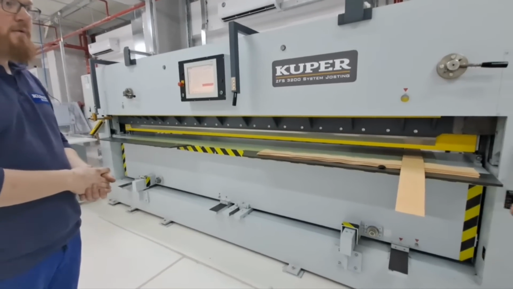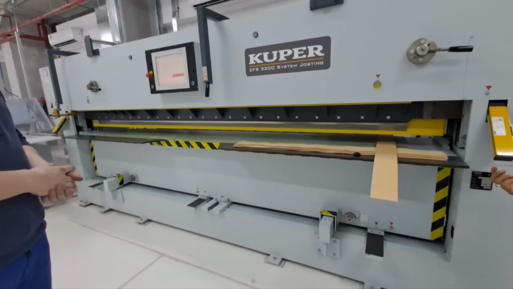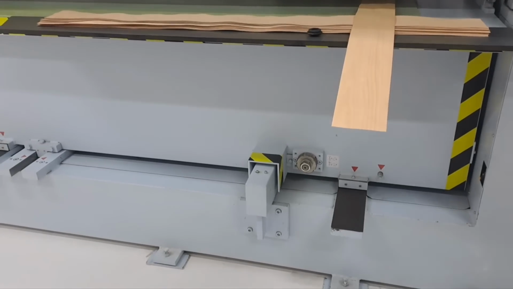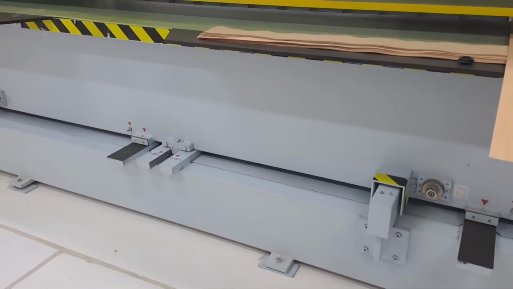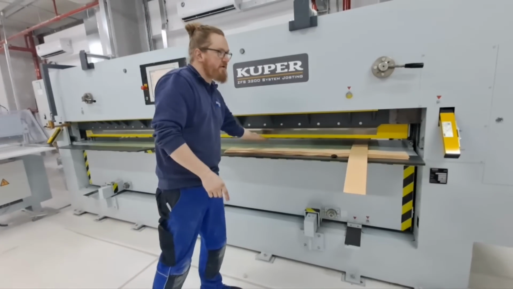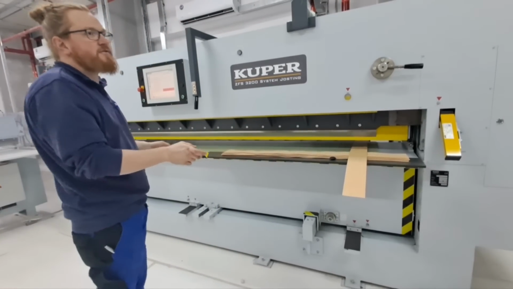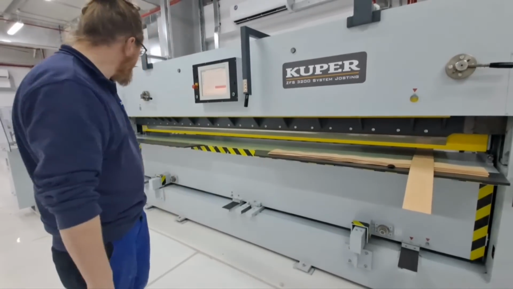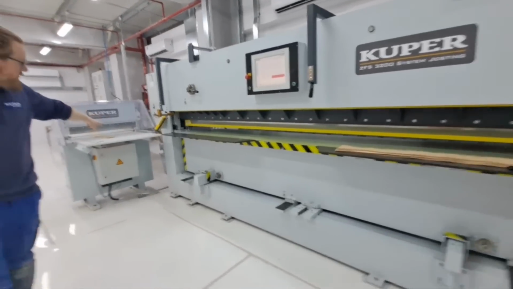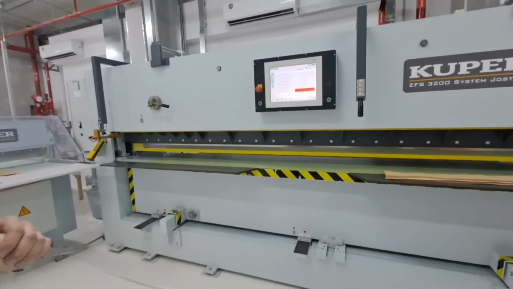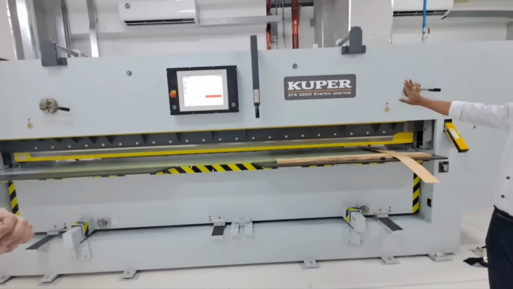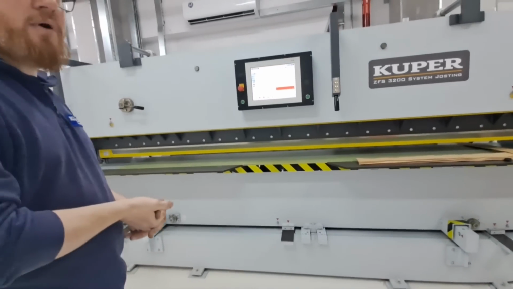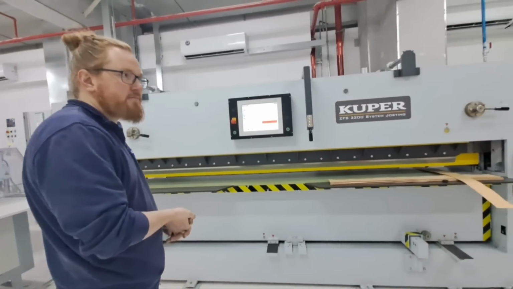And how is this mechanism when you adjust this? Once you have adjusted, you have to tighten the nut here, and then everything is fine. How does the mechanism work? Pressure in here, and the lower knife is driven by hydraulic. This is a servo motor for the top. The top blade is the most important part of this machine.